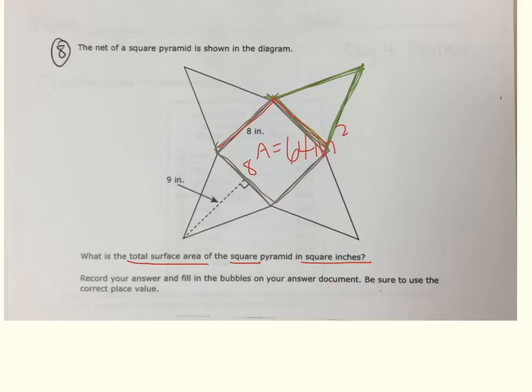Okay. Now, let's find the area of the triangle. And there's 4 triangles, so all I have to do is find the area of one triangle and then multiply it by 4. And it's the total surface area, so that means I'm going to add up all the sides once I find the area of each face. I'm already done with the square, so now let's study the triangle. If this side length here is 8, that also represents the base.